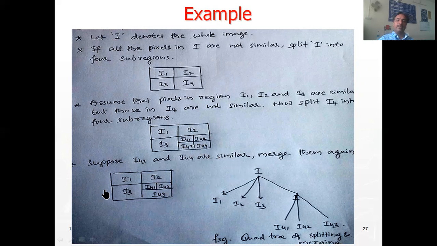Assume that this is the entire image we have, I, and in this image I, finally we can get the segments I1, I2, I3, I41, I42, I43. They may be representing the different objects or different constituents of the entire image I. This concept we call region splitting and merging.